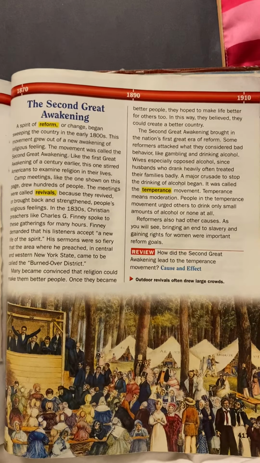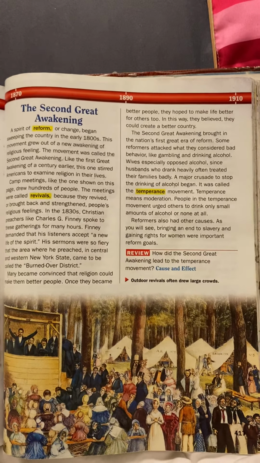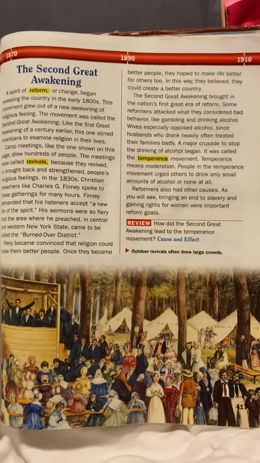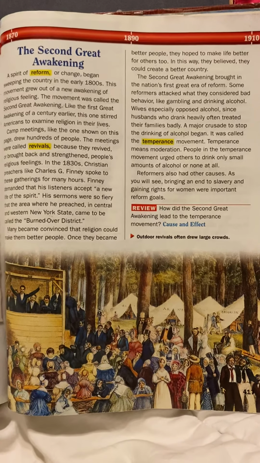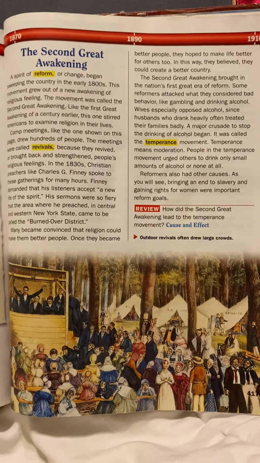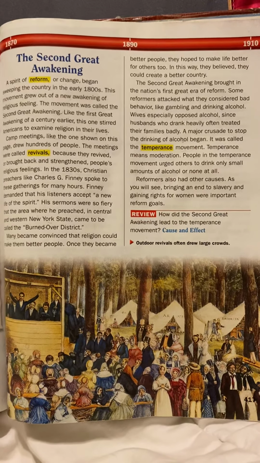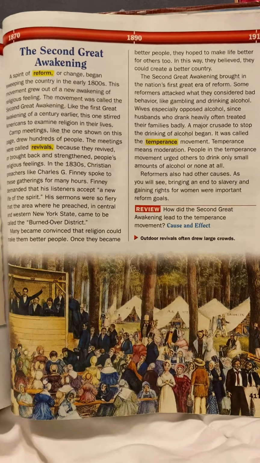And so it began this new focus on creating a better world and getting rid of things that were causing problems. So slavery was an issue. Women having rights was an issue, and things like that they thought were holding back America.